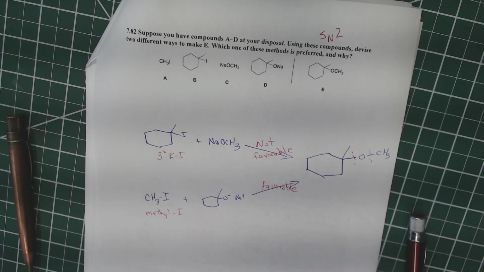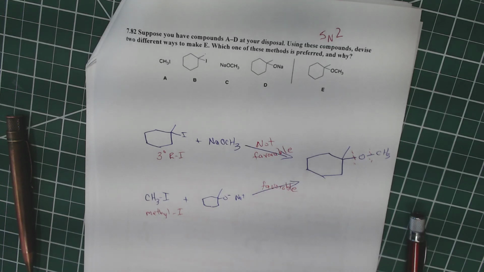All right, well, that is the end of Chapter 7. Chapter 8, we're going to do a similar types of reactions. We're going to be looking at elimination reactions instead of substitution reactions, but we will be using alkyl halides. So look forward to that.